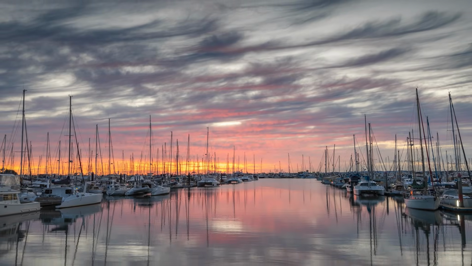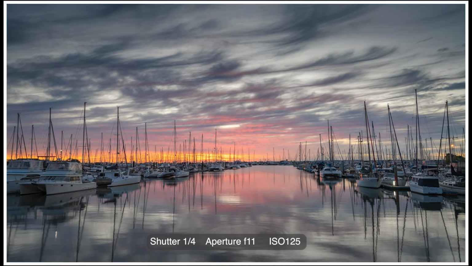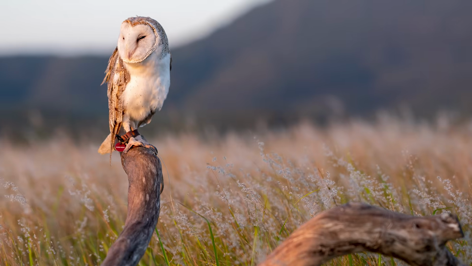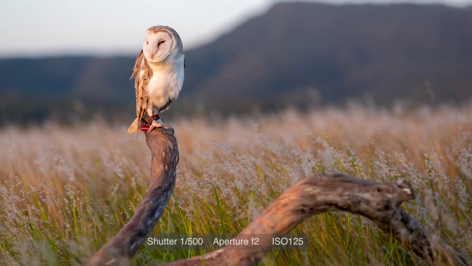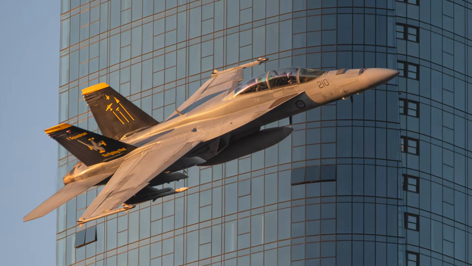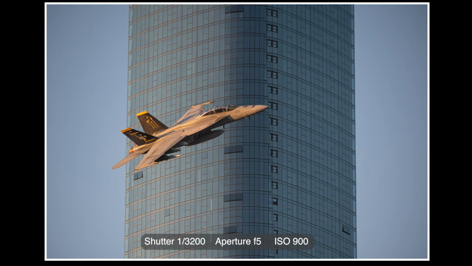I used a slow shutter speed of 1/4 of a second to capture this image, taken just a few minutes before the sun rose over the horizon. Note, a tripod was used to keep the camera from moving whilst the shutter was open. Mid-afternoon and a very wide aperture, so a faster shutter speed of 1/500th of a second, and for this image a much faster shutter speed, 1/3200th of a second, captures this fast moving plane.